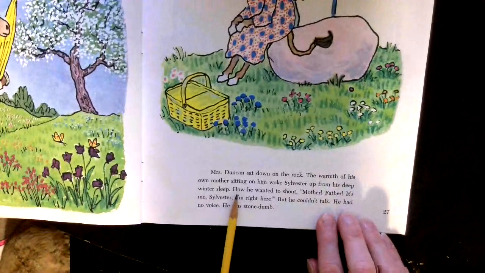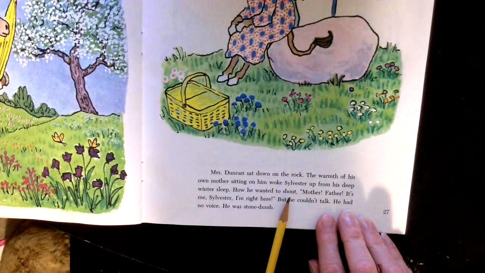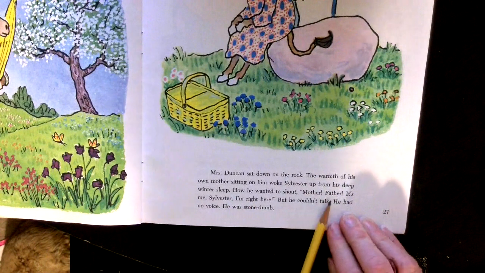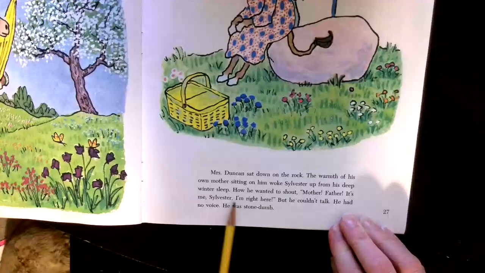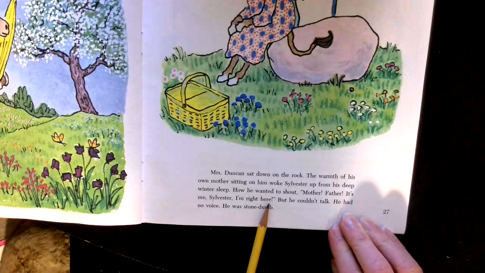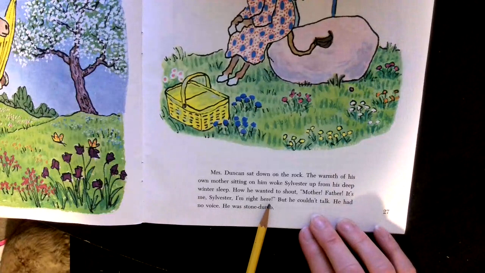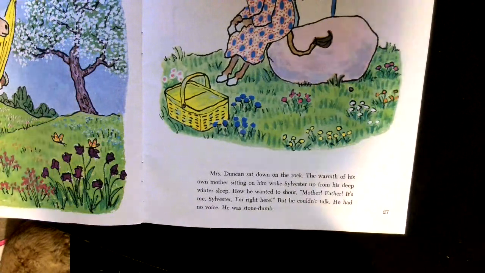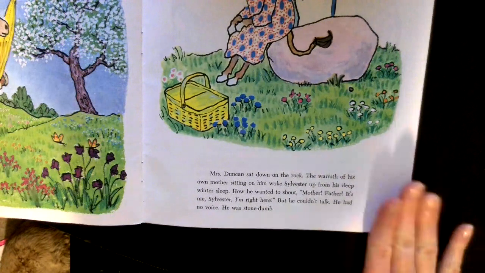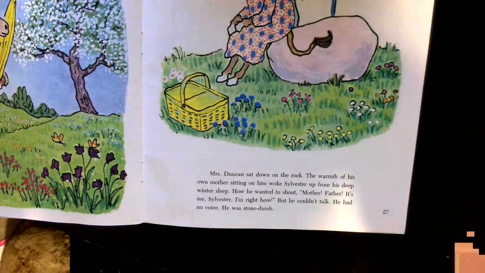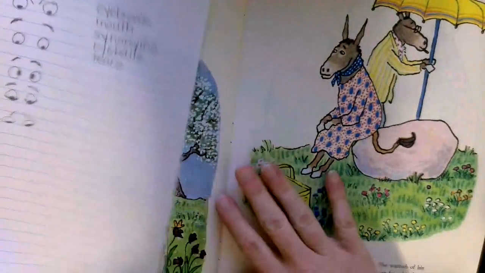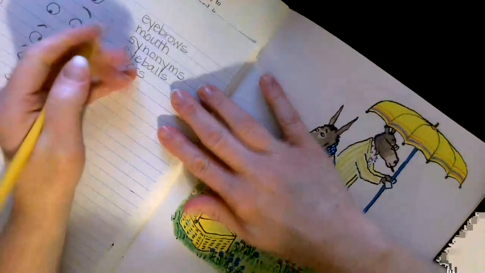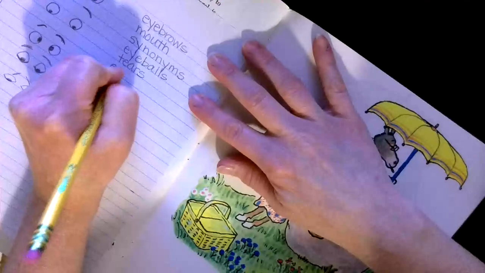How he wanted to shout, "Mother, Father, it's me, Sylvester, I'm right here." So we're using exclamation marks to show the urgency, the excitement, the importance. So we're going to add that to our list.